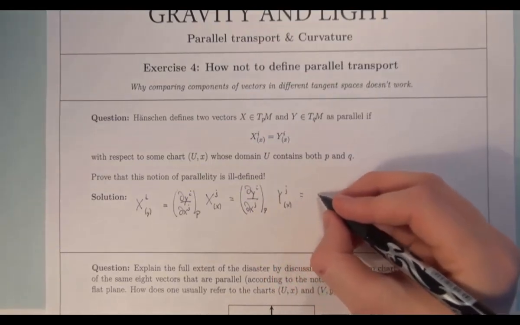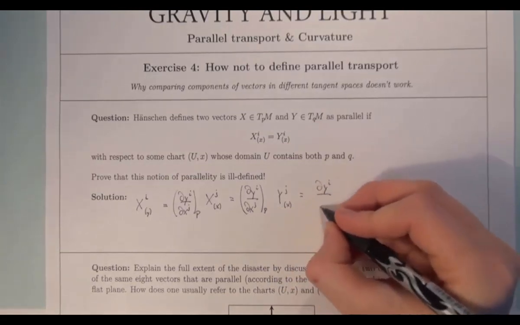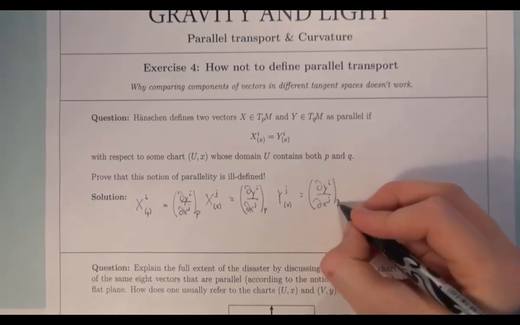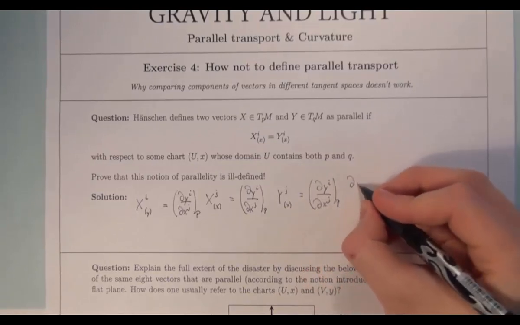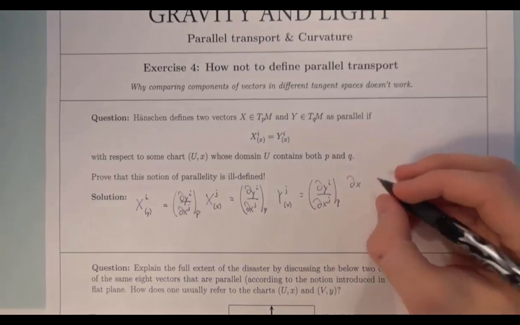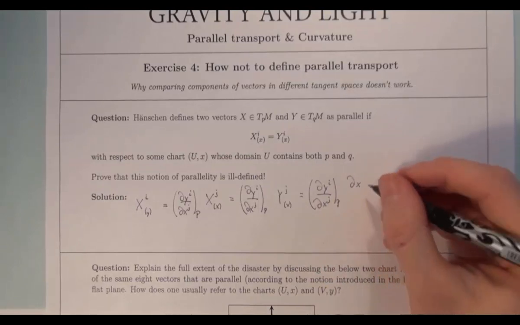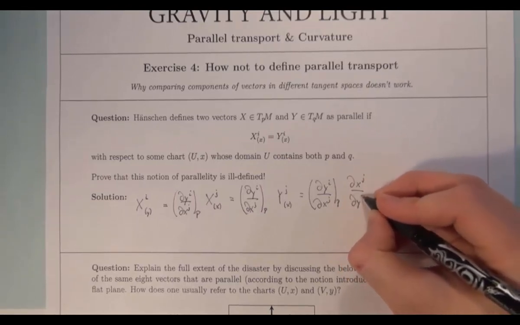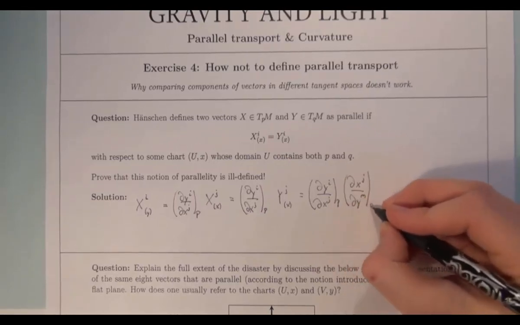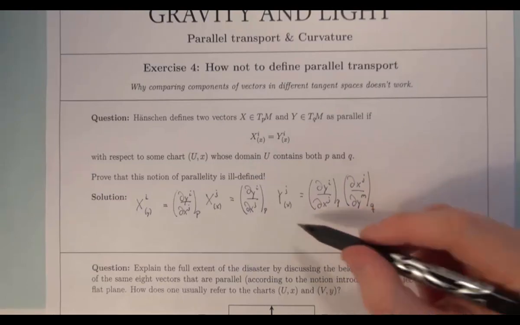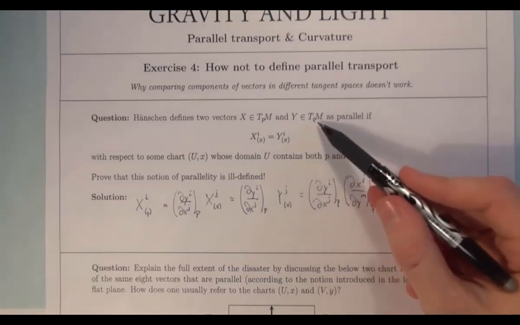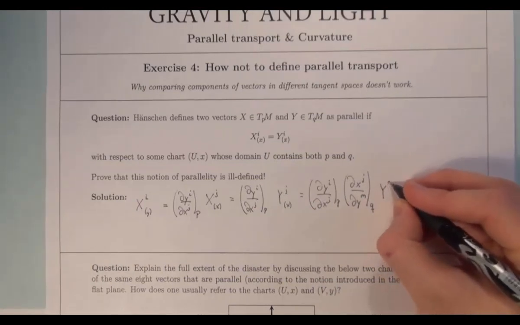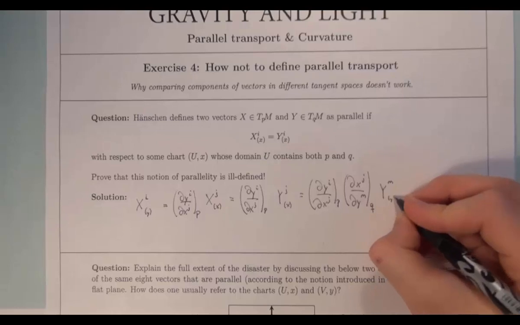But then we have to go back to the other chart, y, and we get del xj by del ym at the point Q, since the vector y lives in TQM, and we get that this is ym in the y chart again.